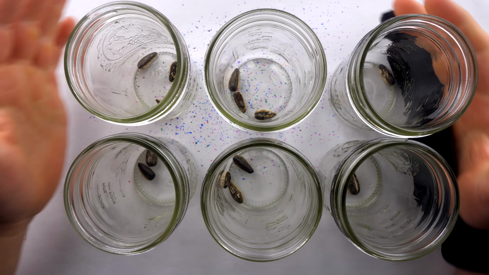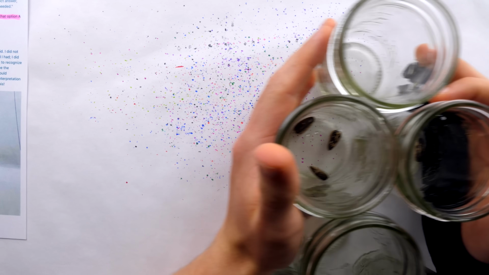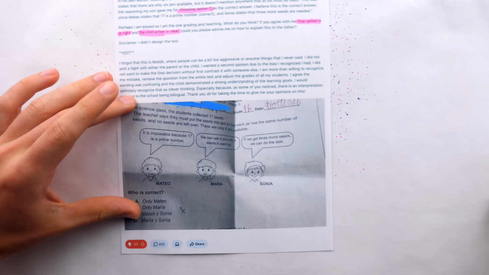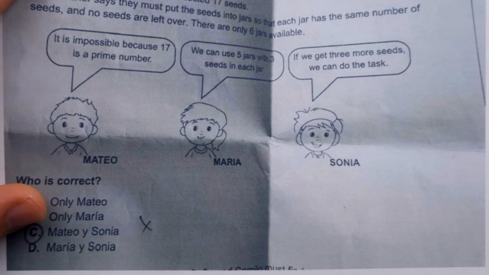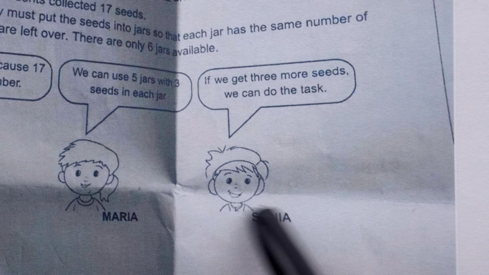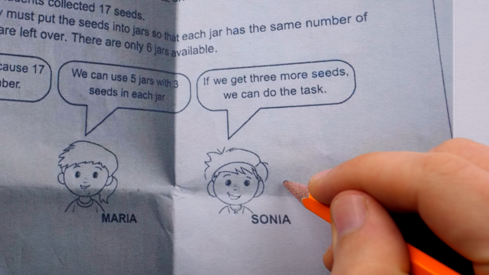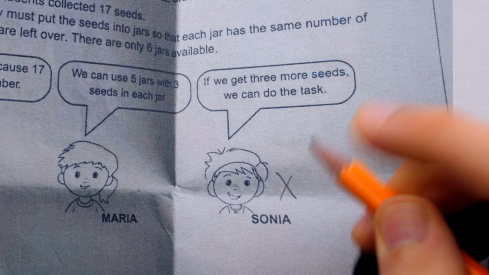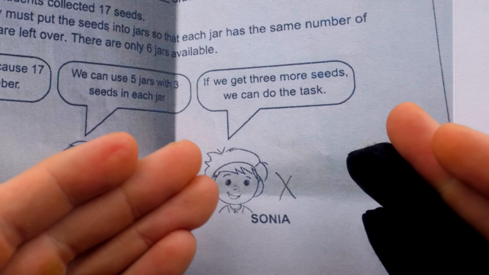But the problem isn't exactly about the division, but what the 3 students said about the division. So let's look at their 3 statements. Sonia said if we get 3 more seeds, we can do the task. I'm surprised her statement is wrong. It really has the form of what I would think would be a correct answer.